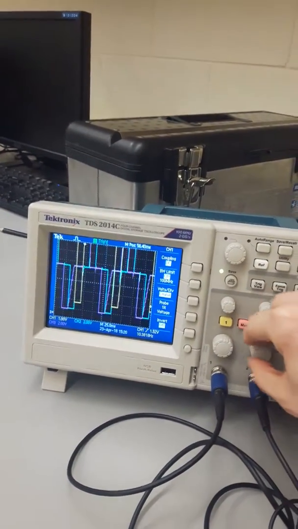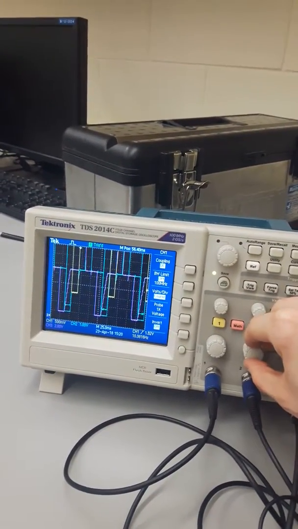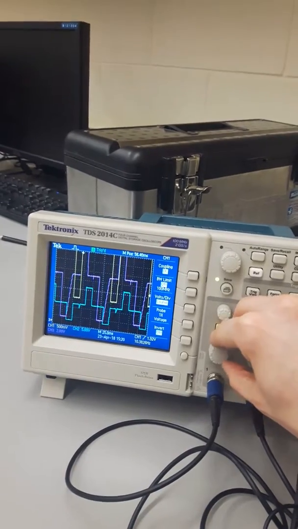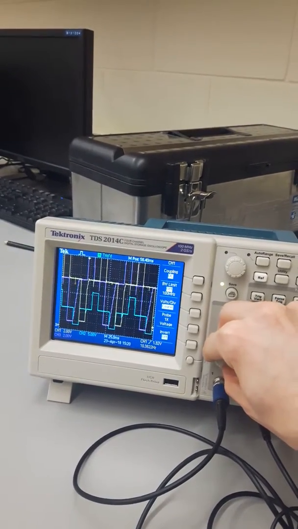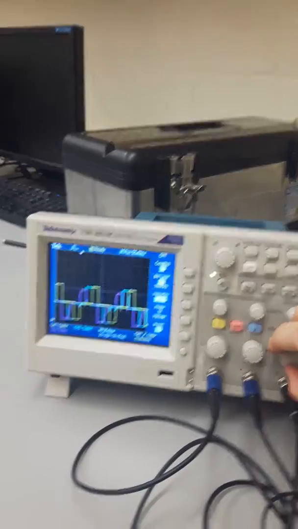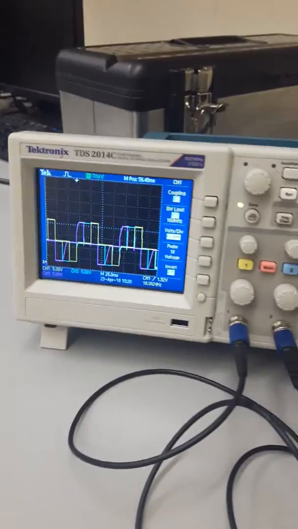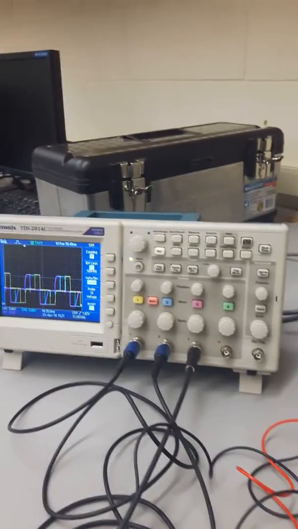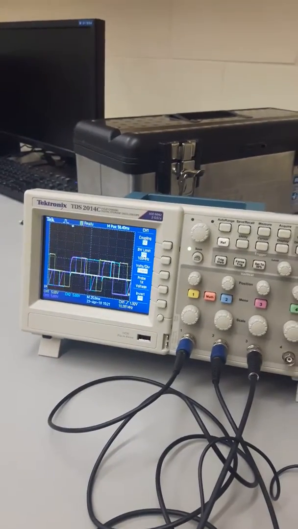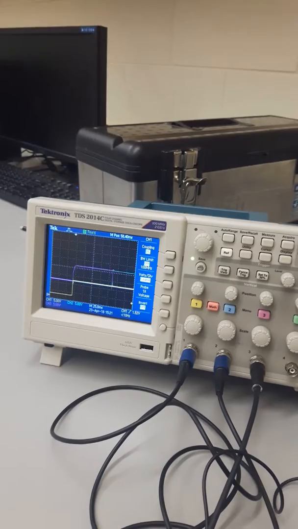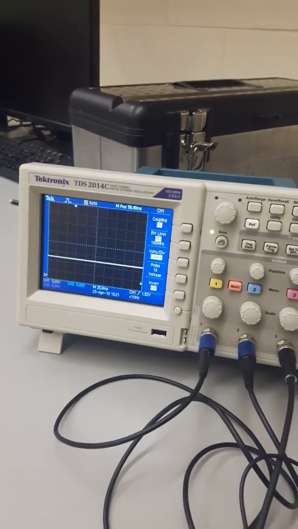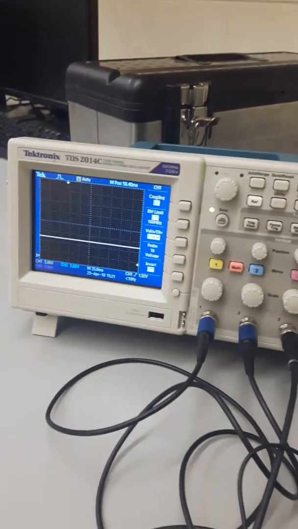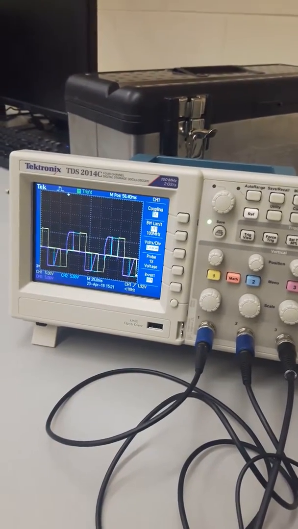So as you can see, we are producing a 1 hertz sine wave on all 3 phases. And it's inverting. As you can see, the LEDs are also changing. As we decrease the pulse width, it goes back to 0, up to a maximum of 90%.